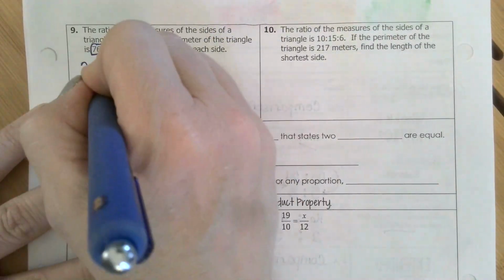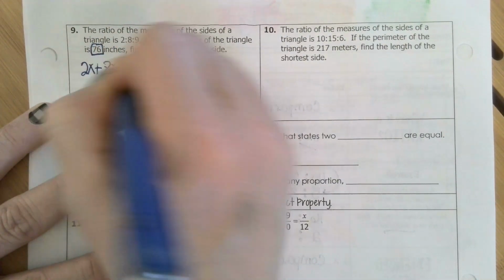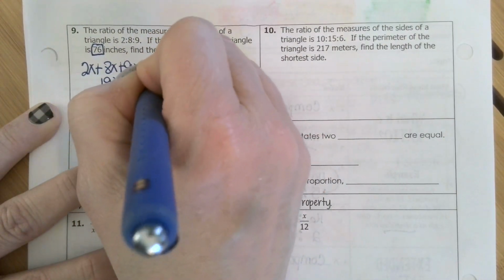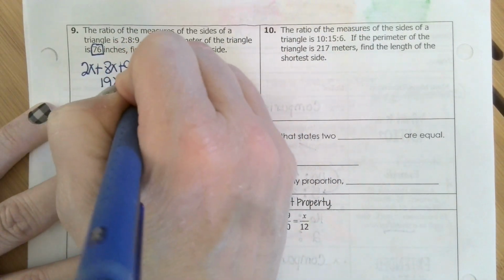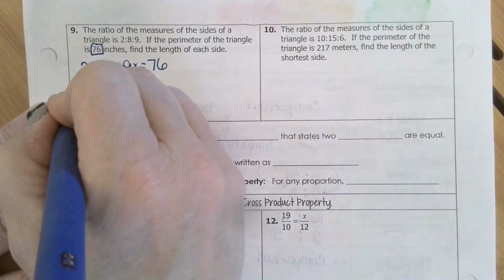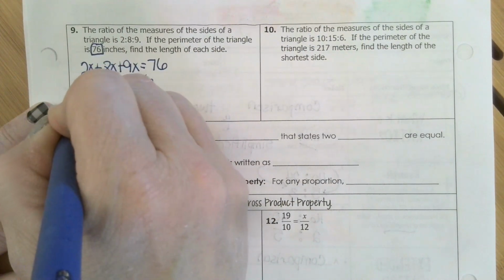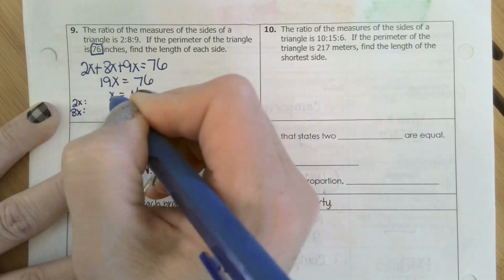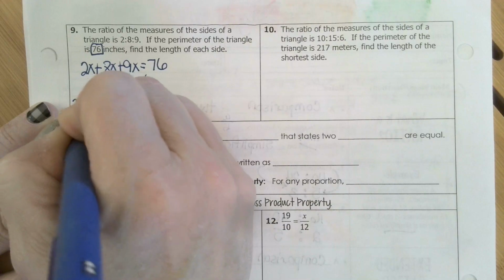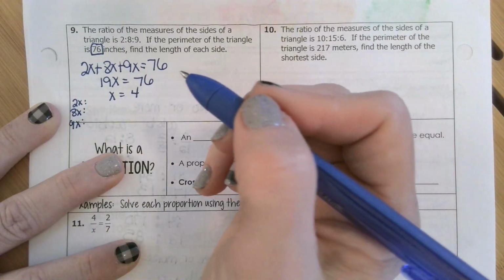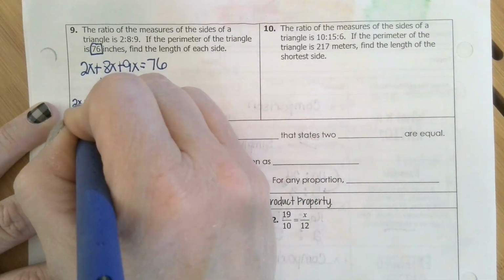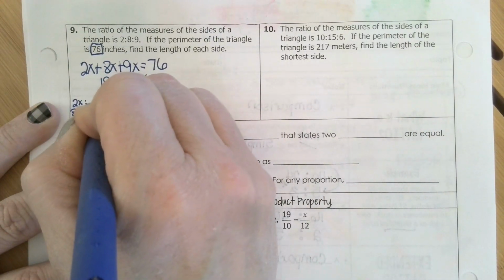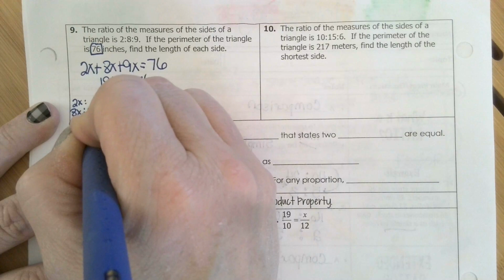So we add these together. We get 19x. Divide both sides by 19, and you get x equals 4. And then same thing, I'm going to plug into 2x, I'm going to plug into 8x, and I'm going to plug into 9x. It's going to give me all 3 of those values. 2 times 4 is 8. 8 times 4 is 32. 9 times 4 is 36.